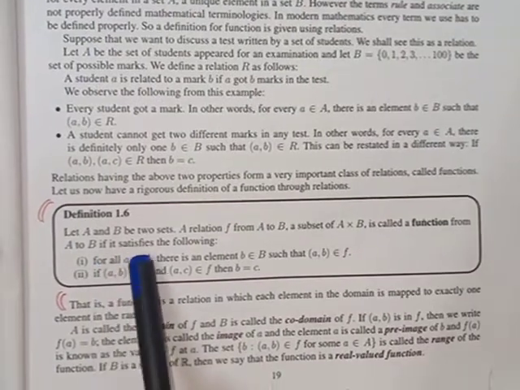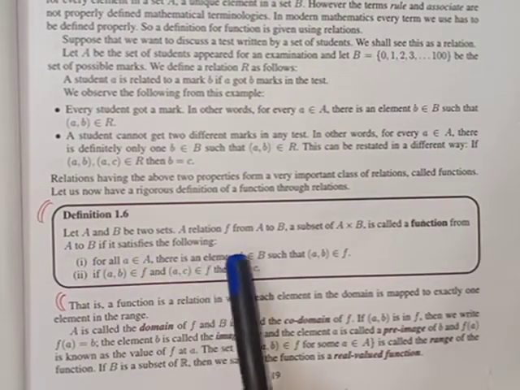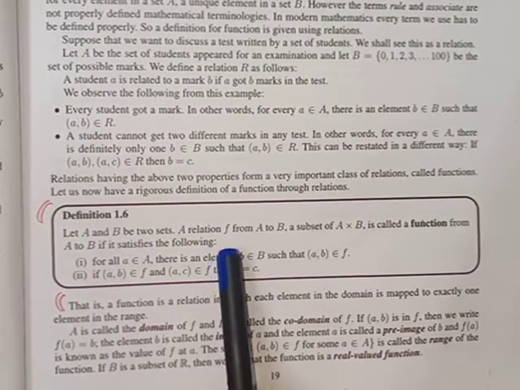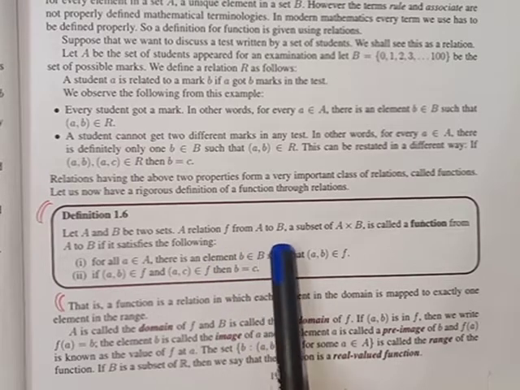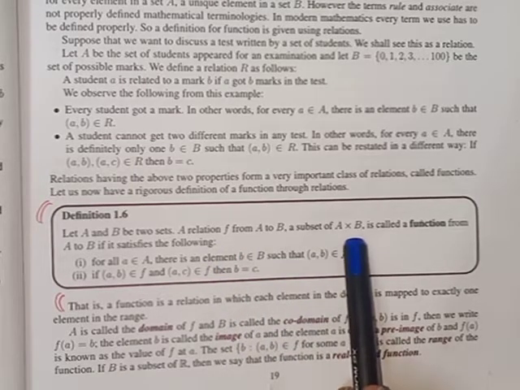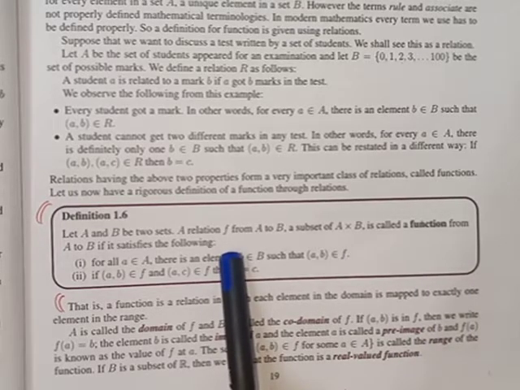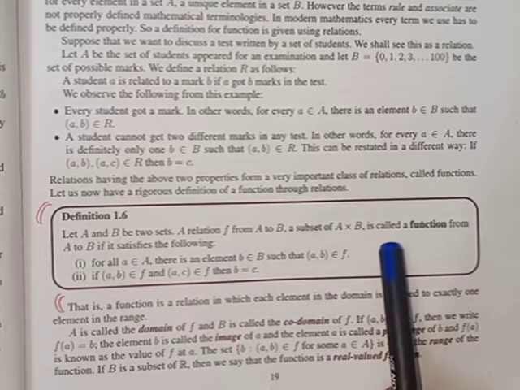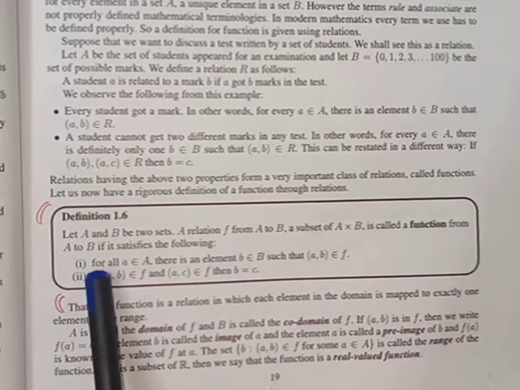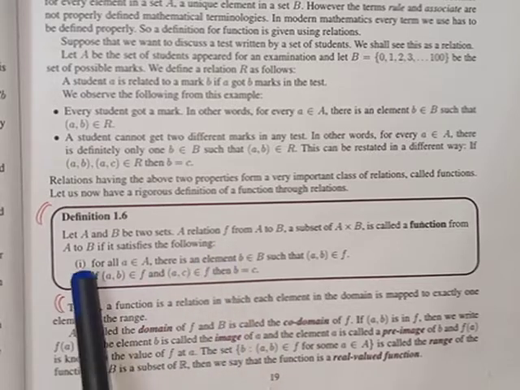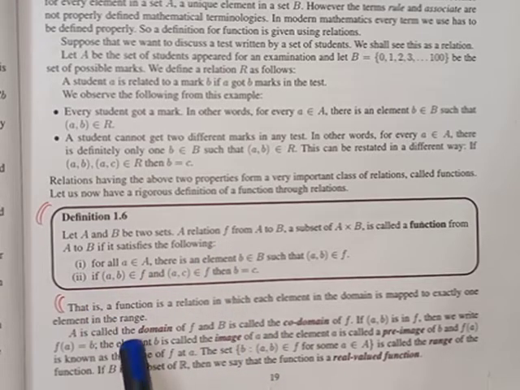Let A and B be two sets. The relation f from A to B is a subset of A cross B. The relation f is called a function from A to B if it satisfies the following two conditions.